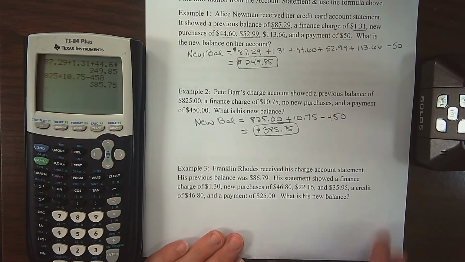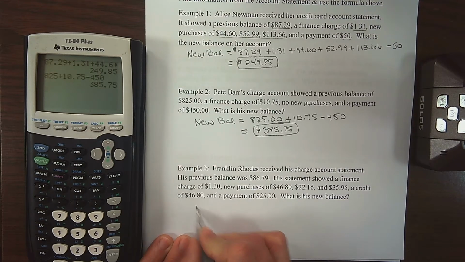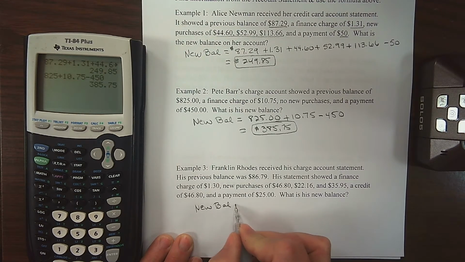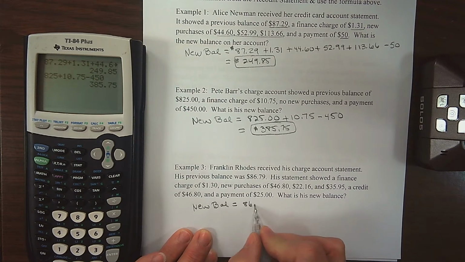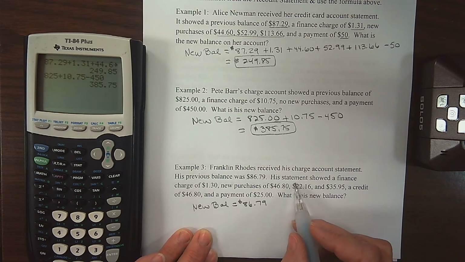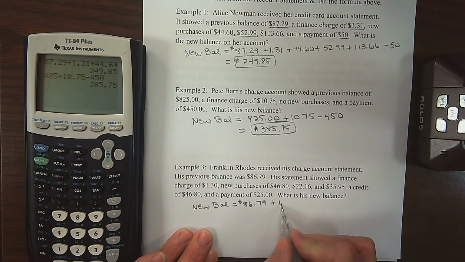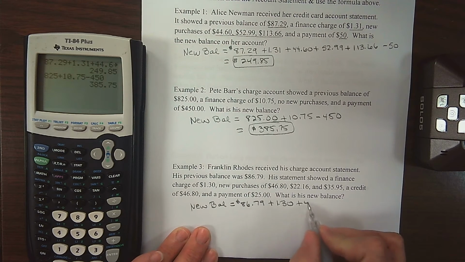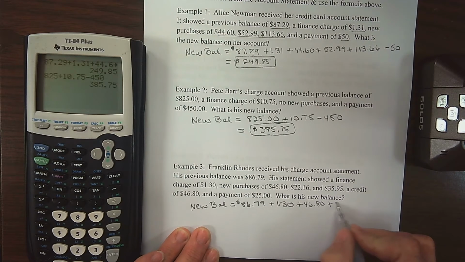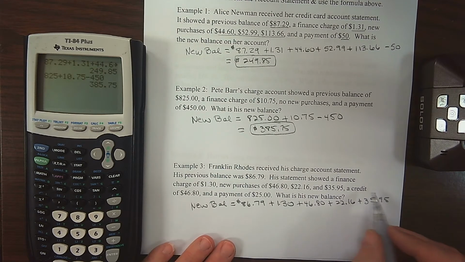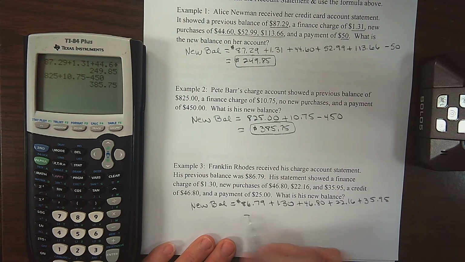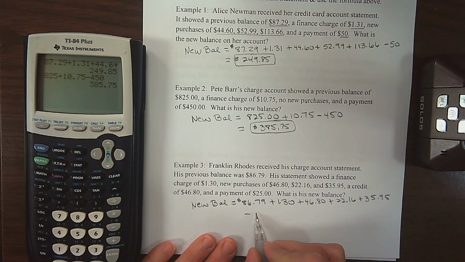And one more of this same type. Franklin has his charge account. On his statement, it indicates that his previous balance, see new balance down here, his previous balance was $86.79. His statement showed a finance charge of $1.30, new purchases of $46.80, $22.16, and $35.95. A credit, remember that takes away from our balance. I'm going to come down here since I'm running out of room. Credit takes away from, so $46.80 will be subtracted, as well as the payment of $25.